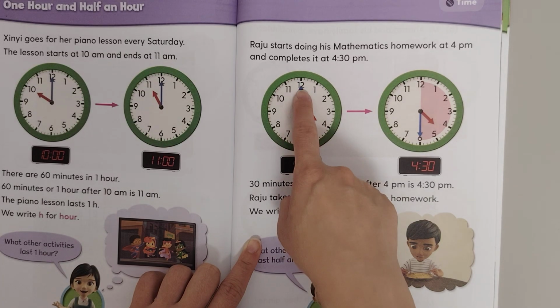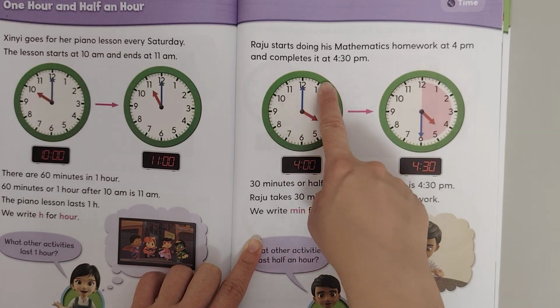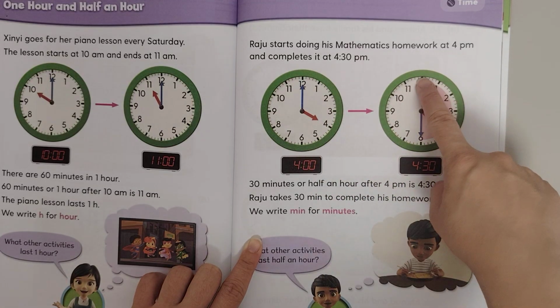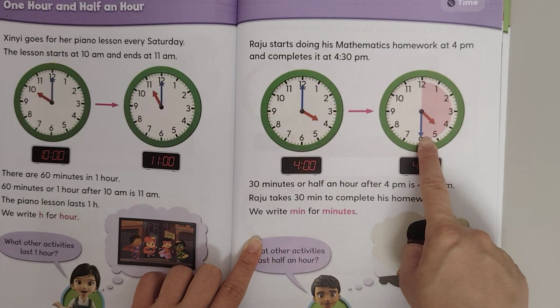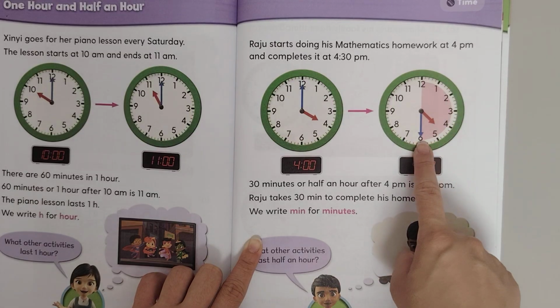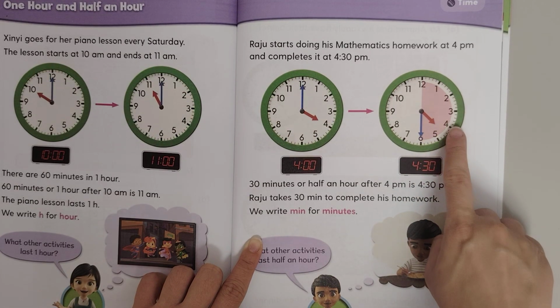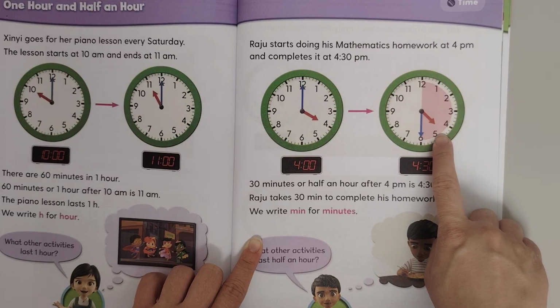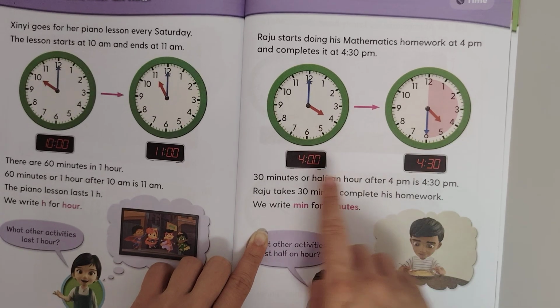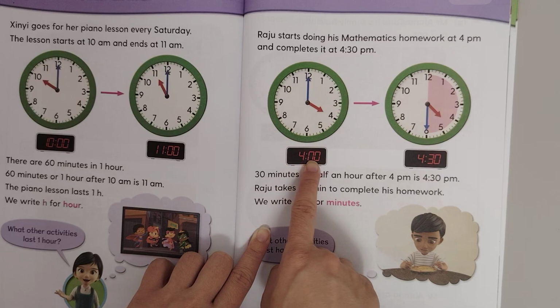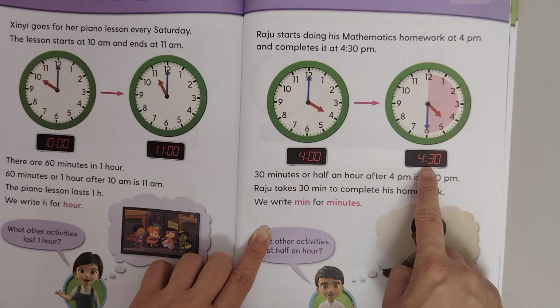You can see that the minute hand here has moved half the clock face, starting to point from o'clock to point at 6. And the hour hand is now pointing between 4 and 5. That means from 4 o'clock, it has become 4:30.